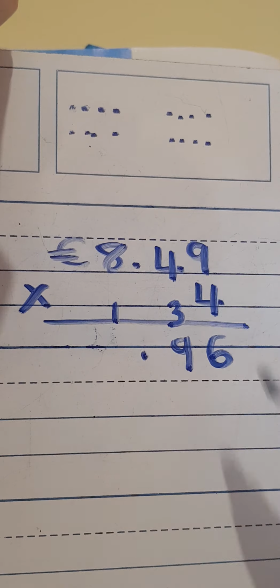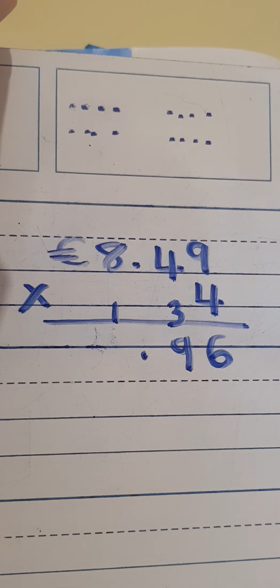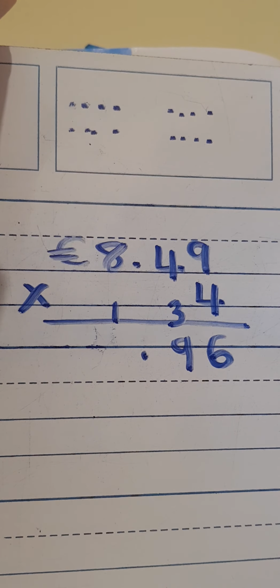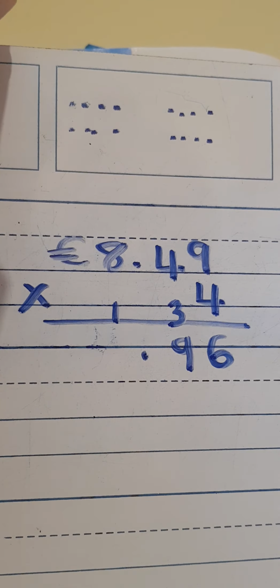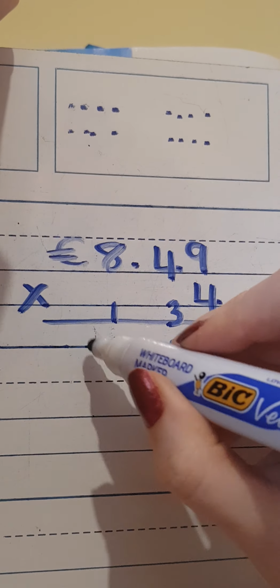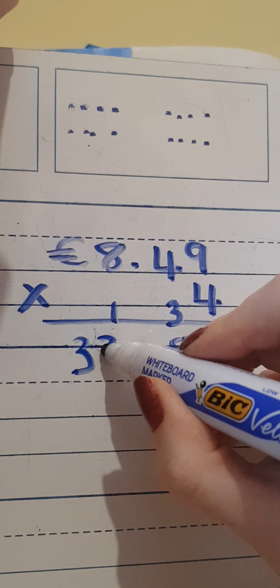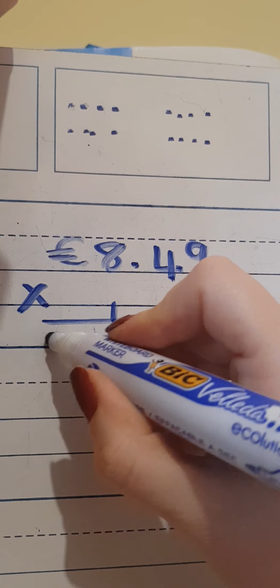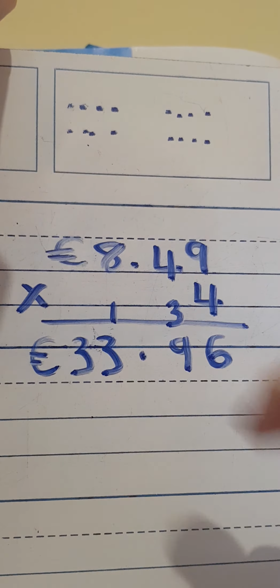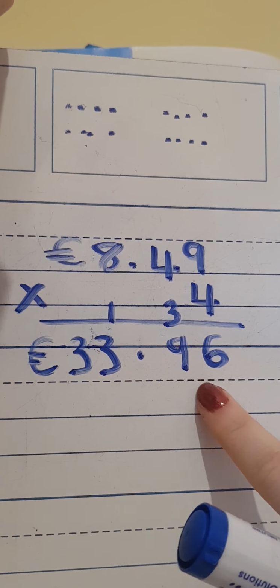And then 4 groups of 8 or 8 groups of 4. I'm going to choose 8 groups of 4 because it's quicker if you know your 8 times tables. But remember, if you only know 4s, stick with 4s. If you don't know any, back to the groups. So I'm going to go 8, 16, 24, 32. 32 plus 1 that I carried is 33. And then my last step in the sum is to put my euro sign down. And then I've got €33 and 96 cents.